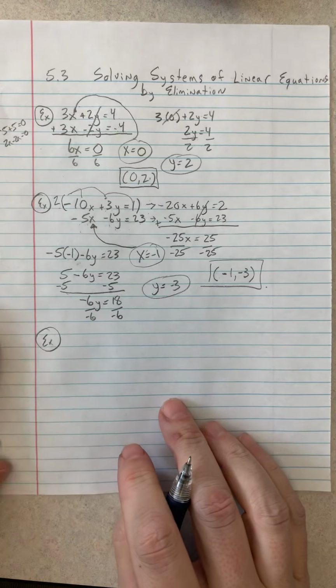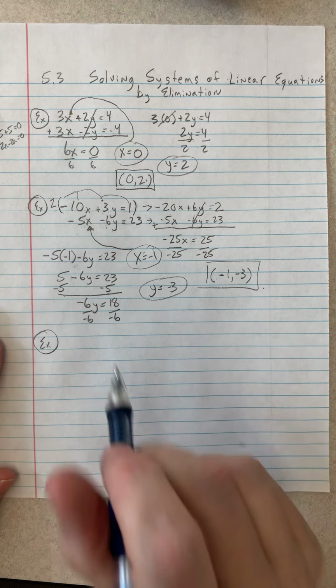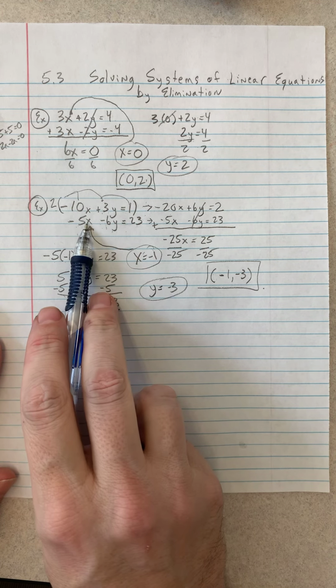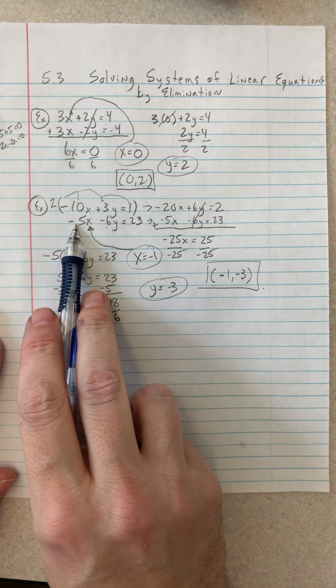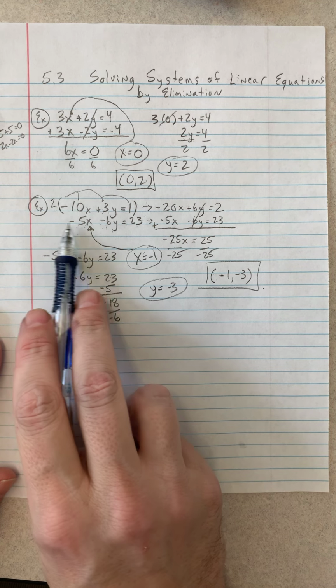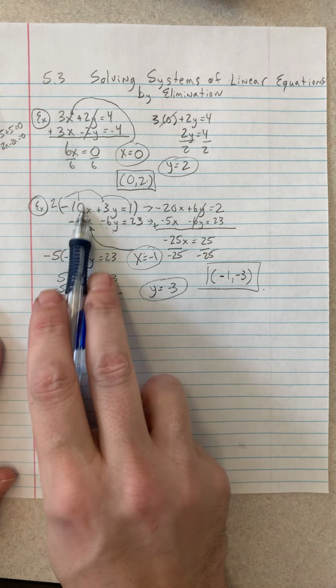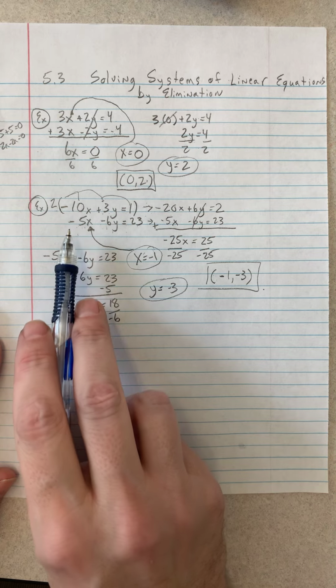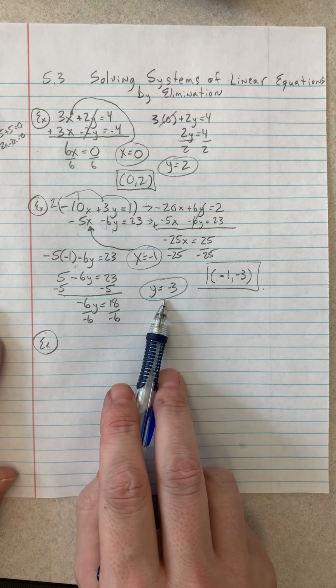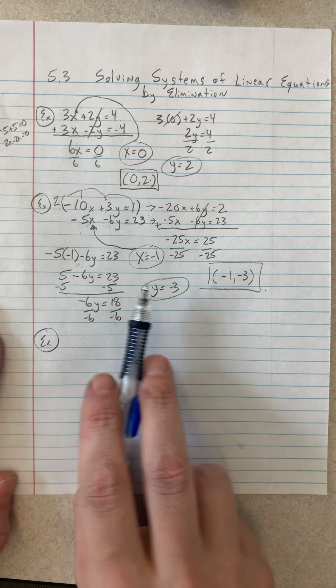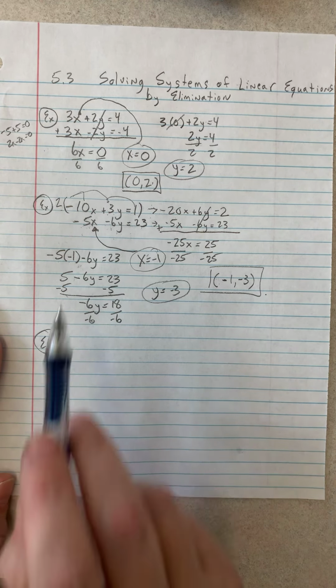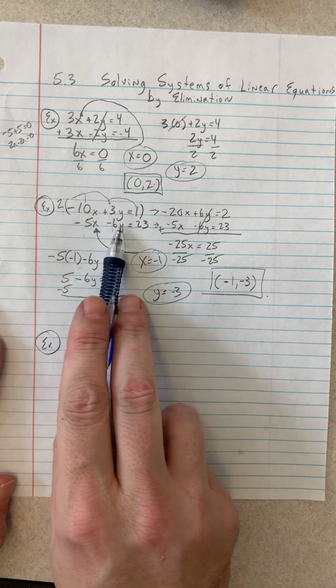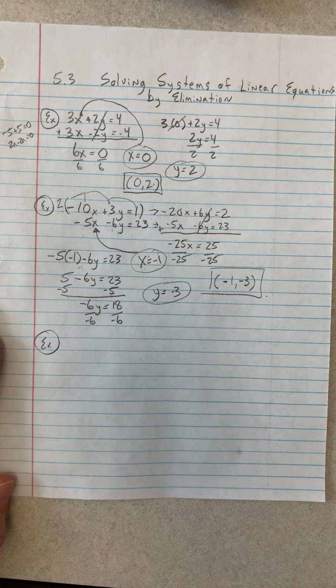Next example. And again, you certainly could have chosen to multiply this bottom by a negative 2. That would have just got my x's to eliminate. You are still going to get a y of negative 3 when you do it that way. You are going to be left with choices of what to do. What I would get away from, though, is multiplying by any sort of fraction or decimal.